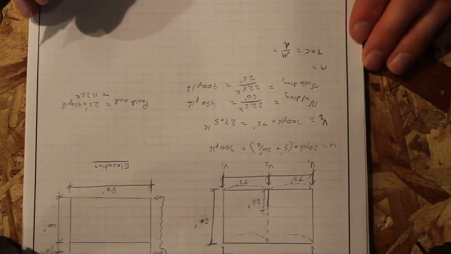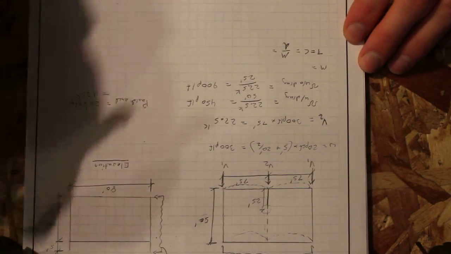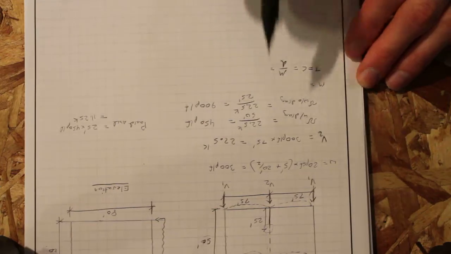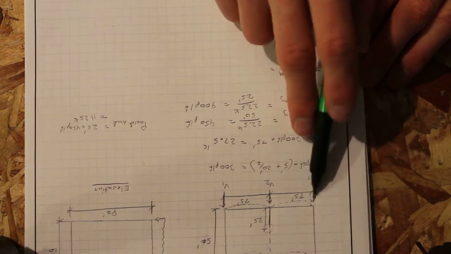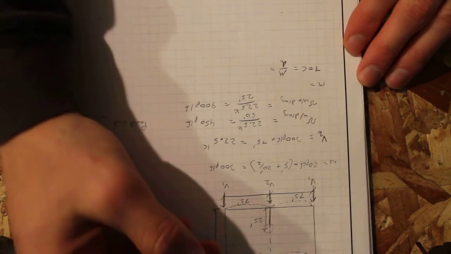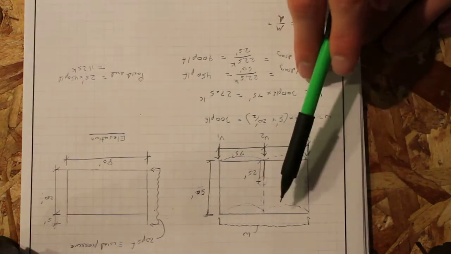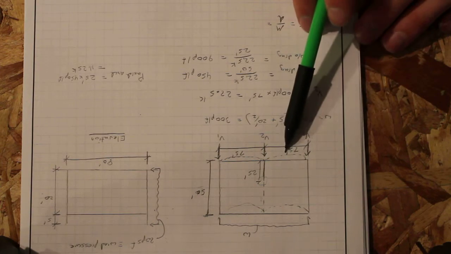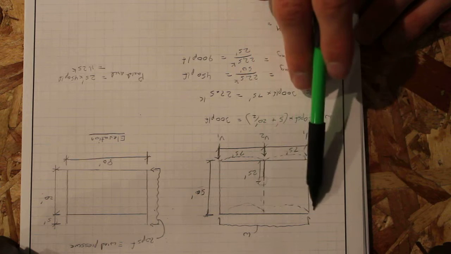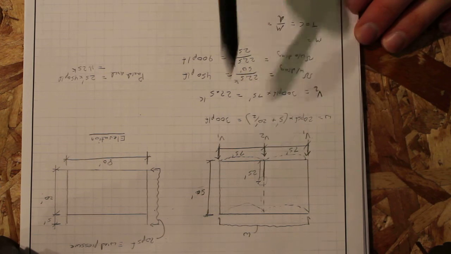Next, we want to take a look at the chord design, or the top and bottom flanges. This up here will be in compression, this will be in tension for this direction of loading, just as a beam would be.